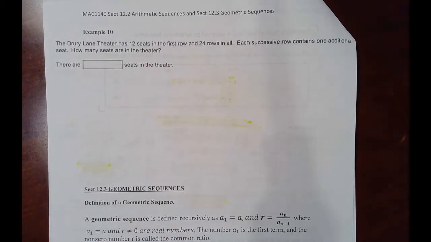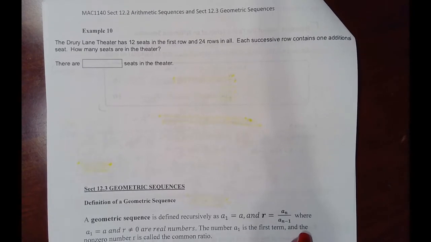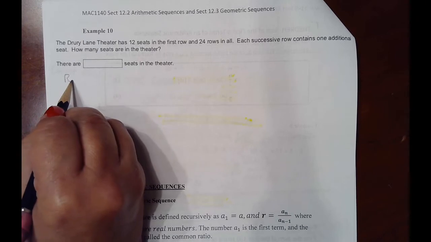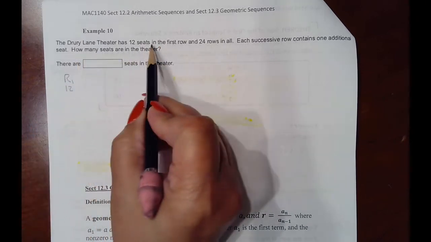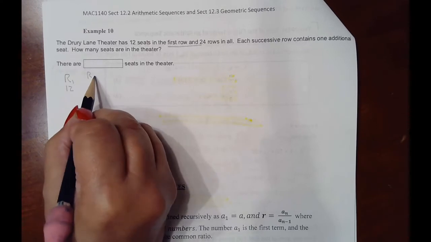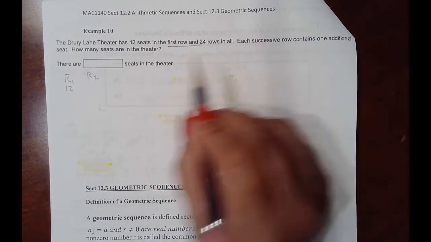So let me see if I can make like a little diagram here. Okay, so row 1 has 12 seats. Let's see, theater has 12 seats in the first row. There's 24 rows altogether. So let me just try and list a little bit just to get an idea of what's going on here. Each successive row contains one additional seat.